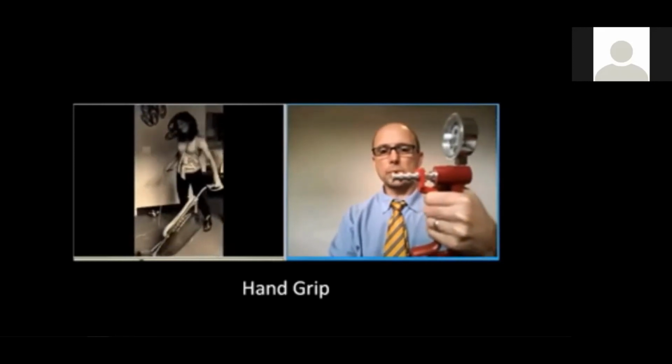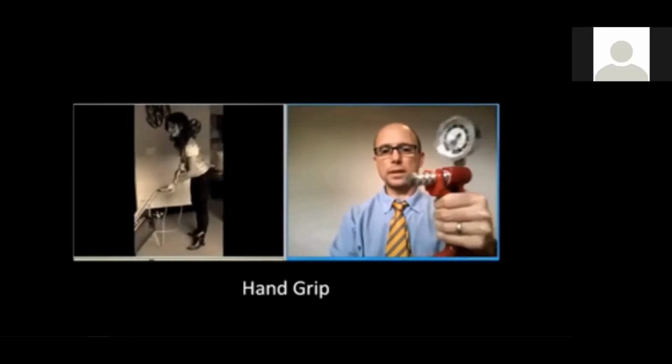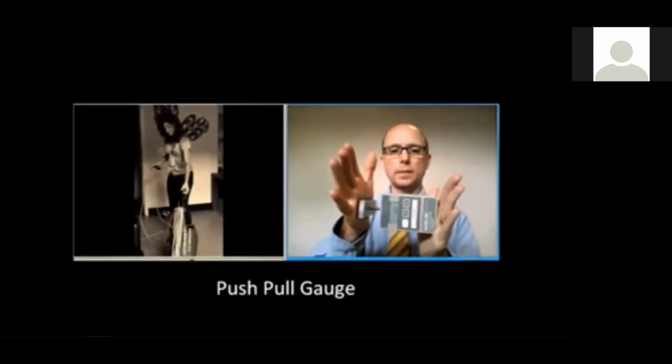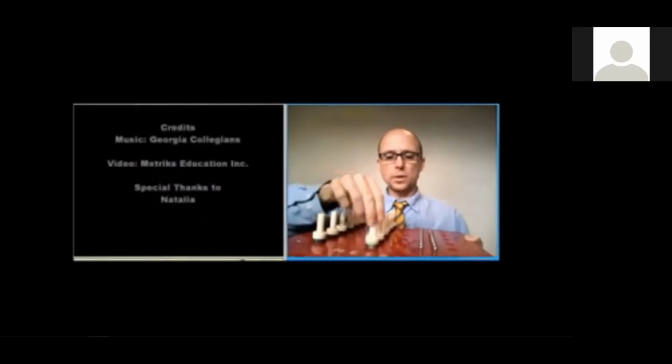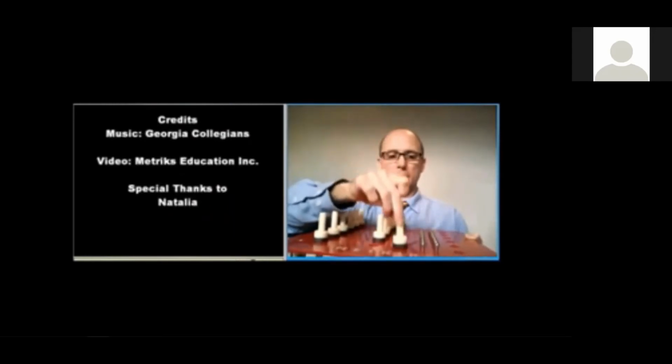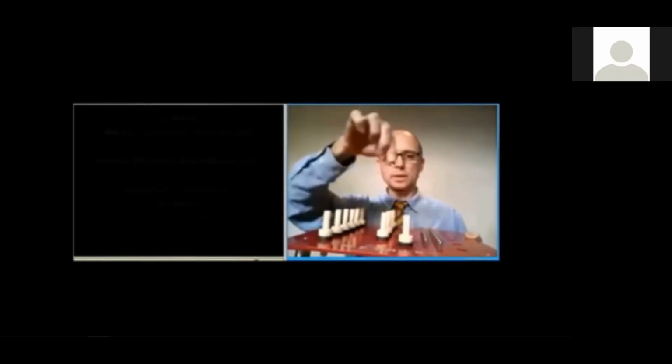A grip strength device can measure the amount of strength in the person's hands. I squeeze on here, and you'll see that the dial there is going to increase. The push-pull tool can be used to quantify pushing and pulling forces. This is a digital push-pull device. And finally, dexterity can be measured with a dexterity tray. We can do gross dexterity by moving larger pegs, or fine dexterity and reaching by using smaller pegs.